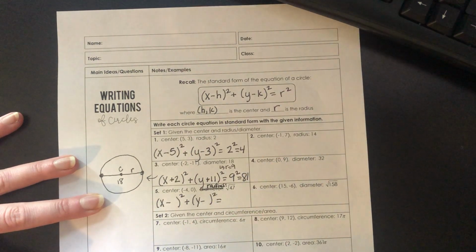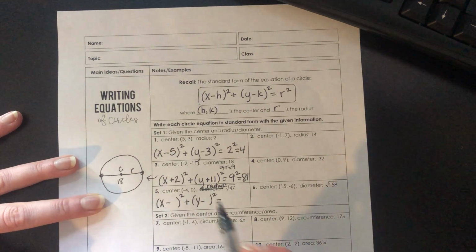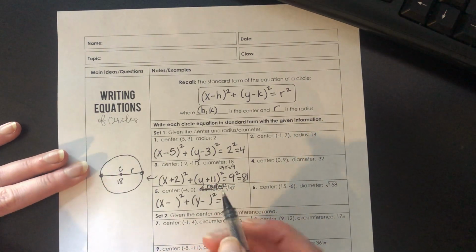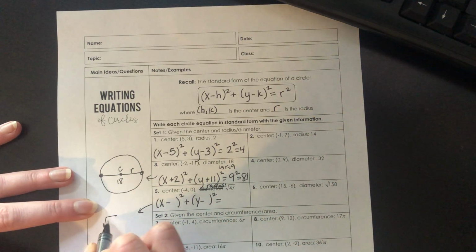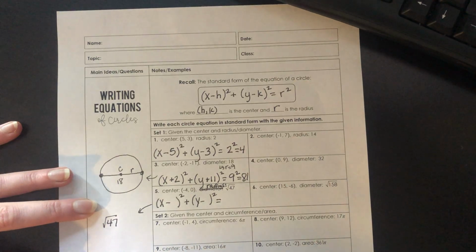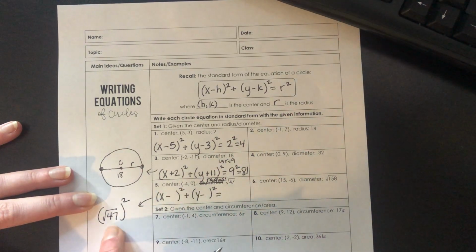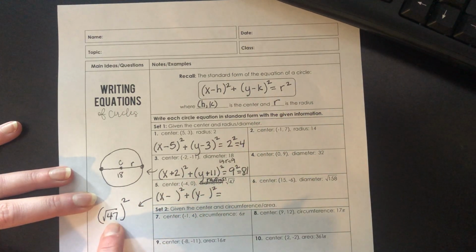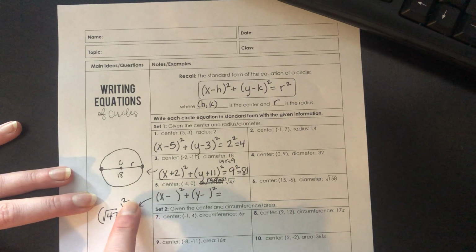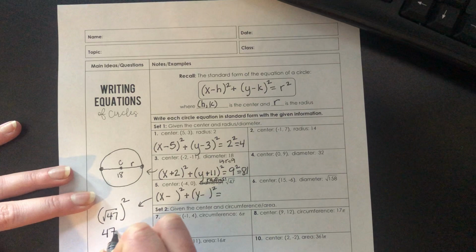Okay, so the radius is square root of 47. I'm giving you the radius. So I just want to go over here to the side. If I have square root of 47 as my radius, and I square it because of radius squared, well, it's square root of 47 squared. If I put this in my calculator, I get 47.